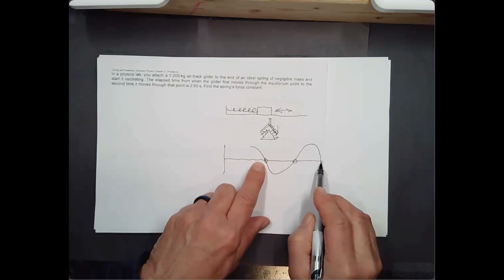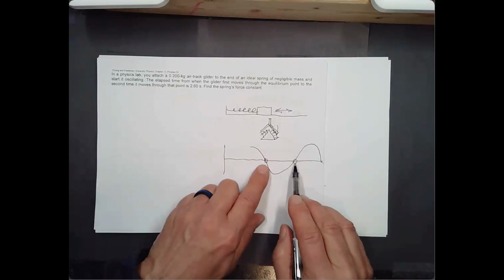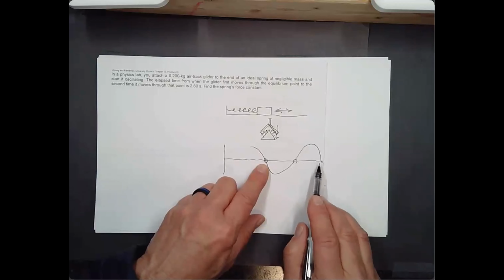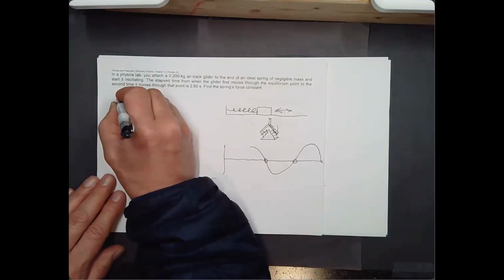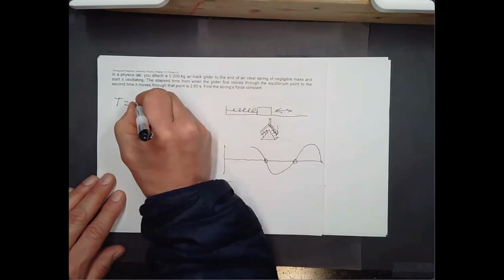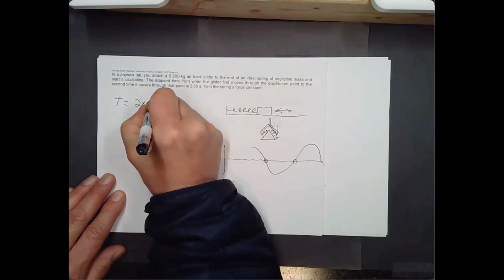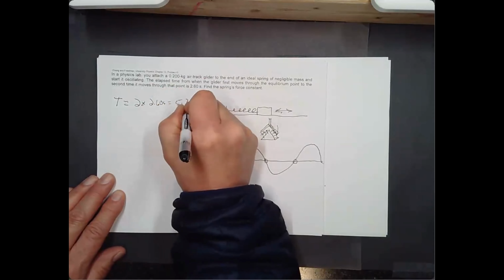So if 2.60 seconds is the time between these two, the whole period is going to be twice that. Something we can say right off the bat is that the period is 2 times 2.60 seconds, or 5.20 seconds.